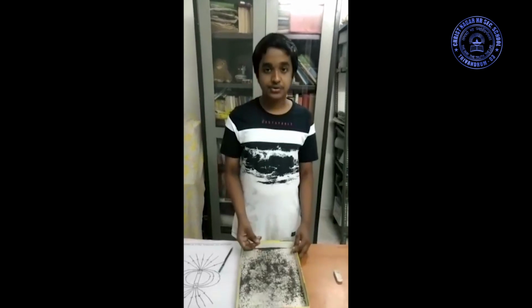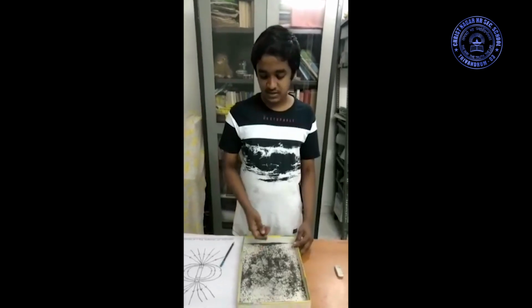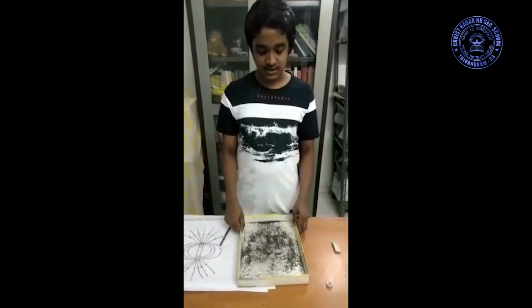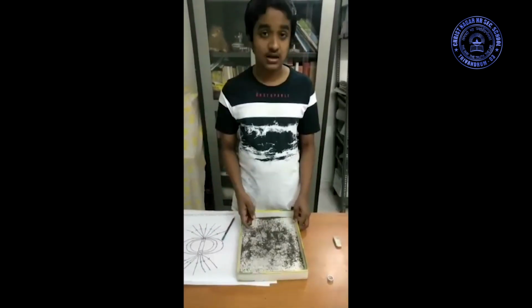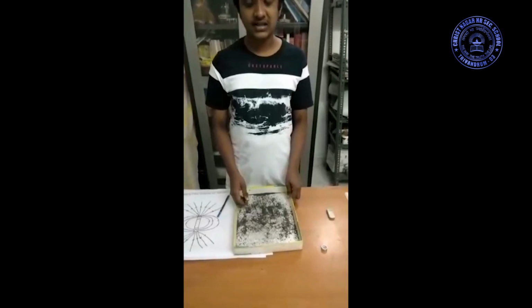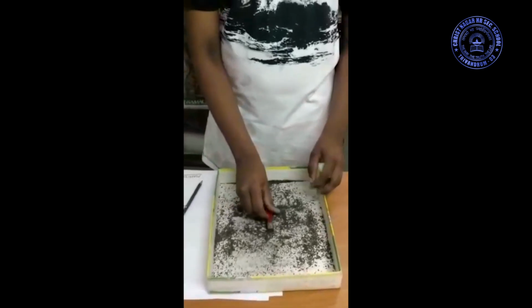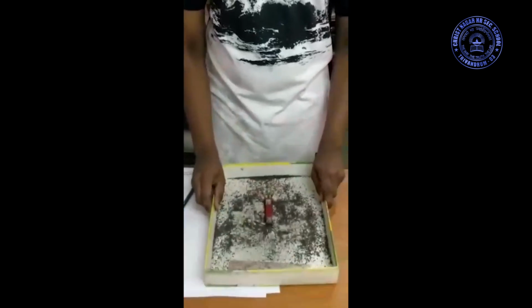Now I am going to demonstrate an experiment based on the mapping of magnetism. The things needed for this experiment are iron filings, a bar magnet and a cardboard piece. Scatter some iron filings over a cardboard and gently place the bar magnet and tap gently.